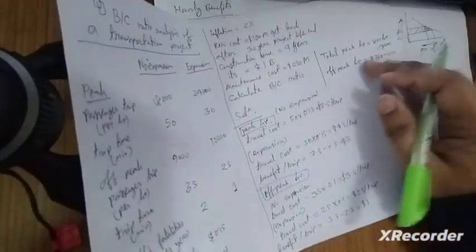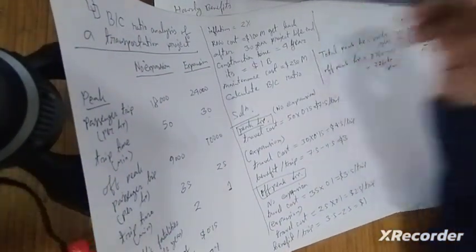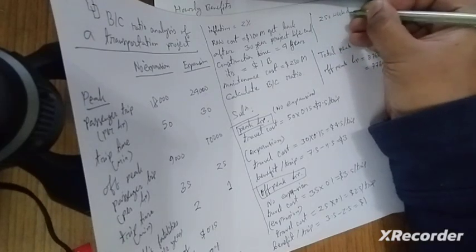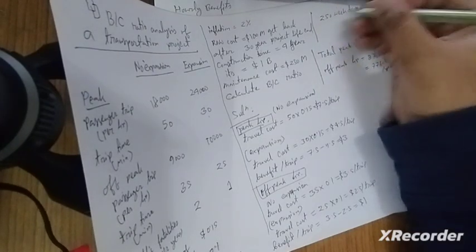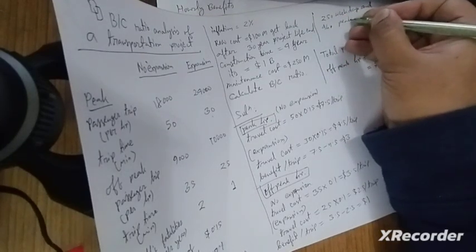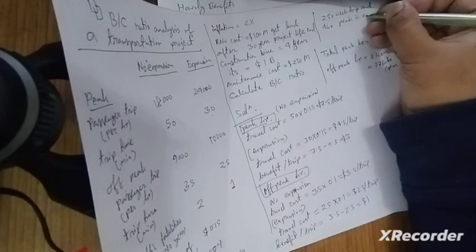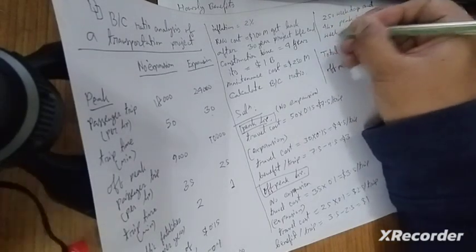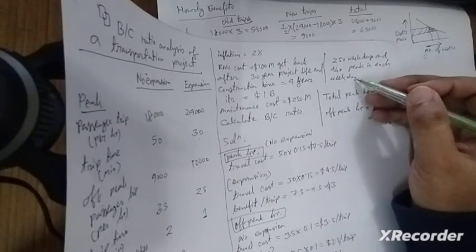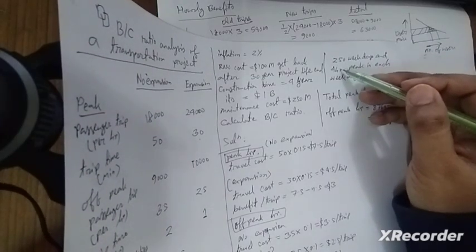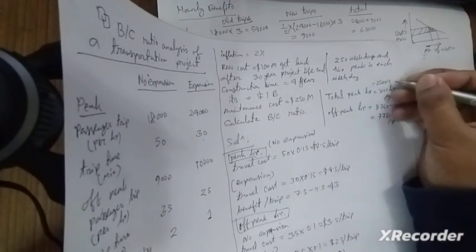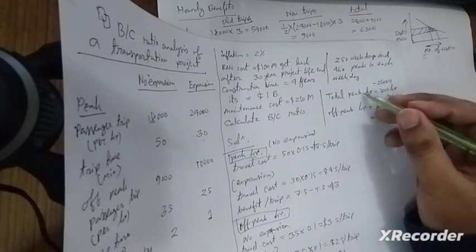One thing I missed to say is that in the question it will be given 250 weekdays and 4-hour peak in each weekday. So 250 multiplied by 4 will give us 1000 peak hour time.